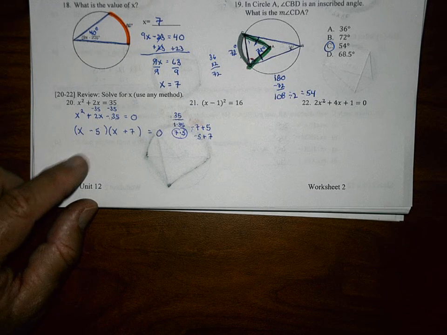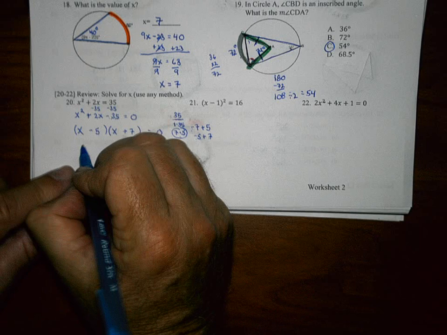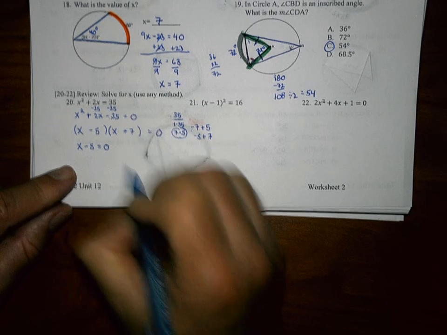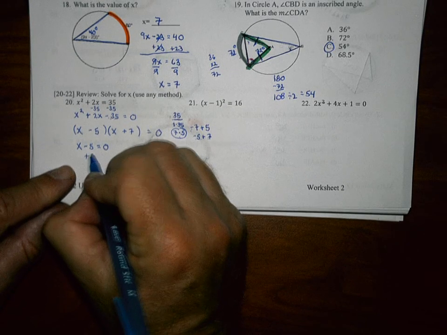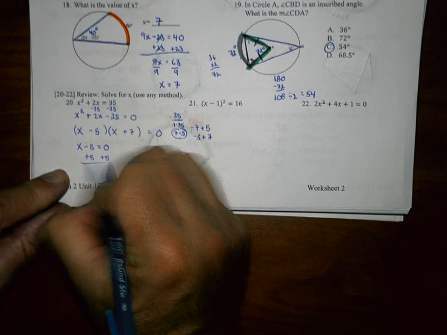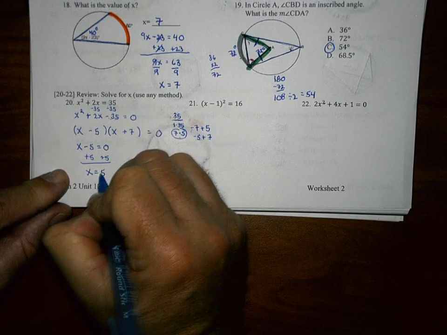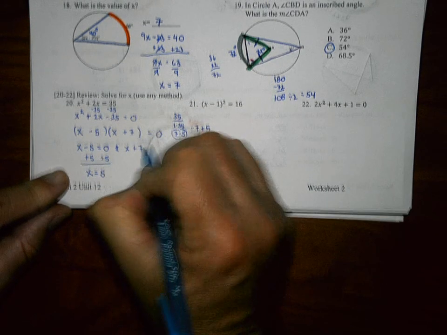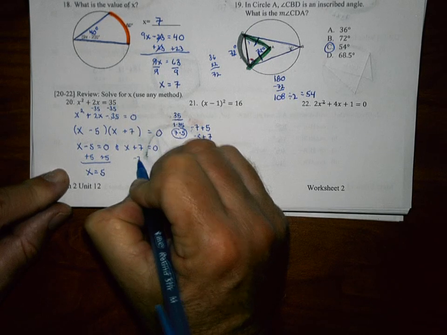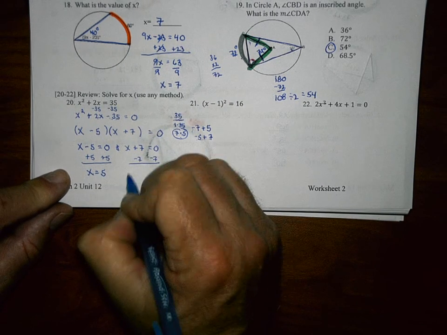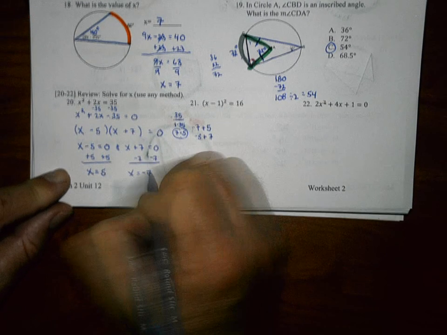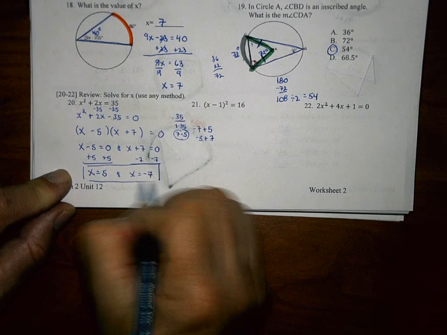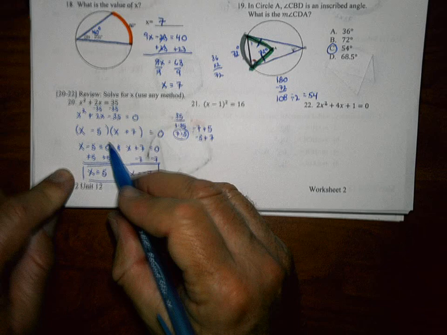Okay, so that means my solutions are whatever would make that first parentheses equal to 0, which by adding 5 to each side, means one of my answers is x is equal to 5, and whatever would make my second parentheses equal to 0, which if I subtract 7 from each side, I get x is equal to negative 7. So my two solutions to number 20 are x equals 5 and x equals negative 7. Okay, that's called solving by factoring.